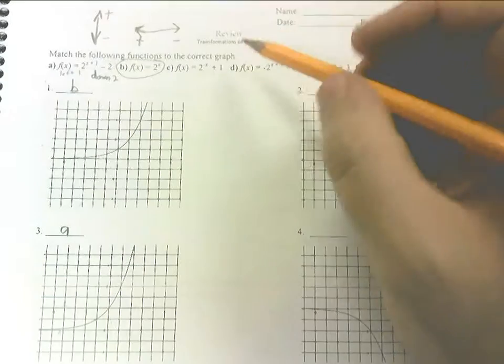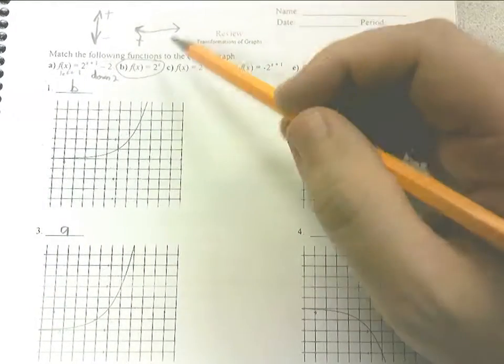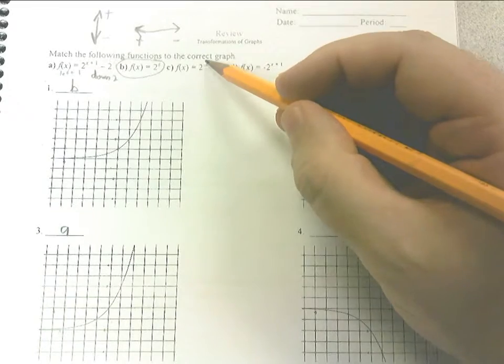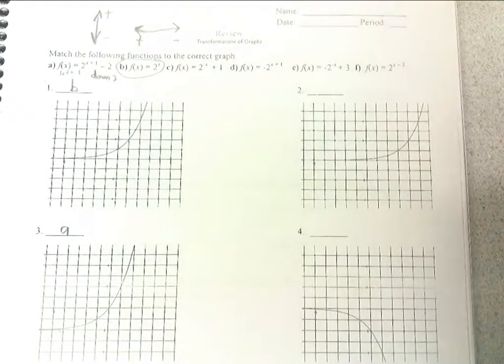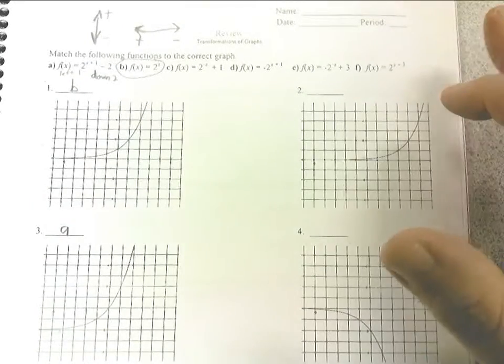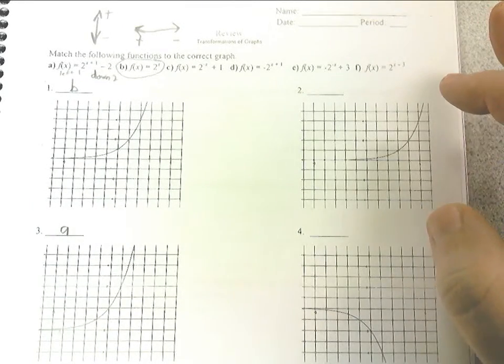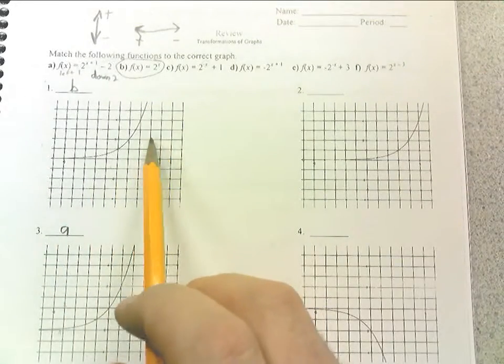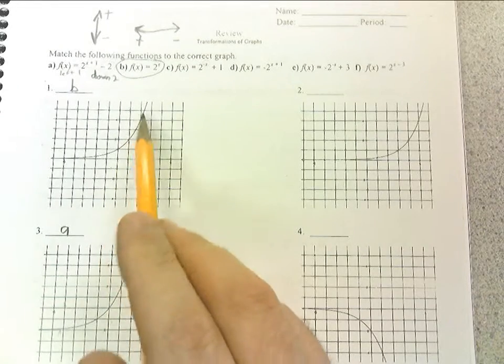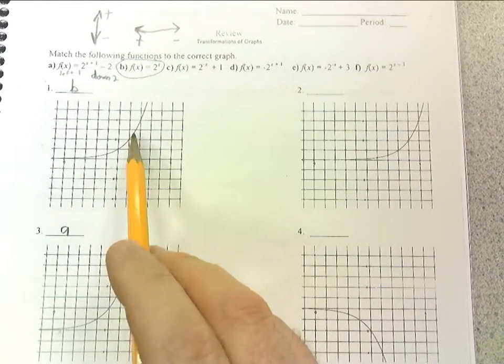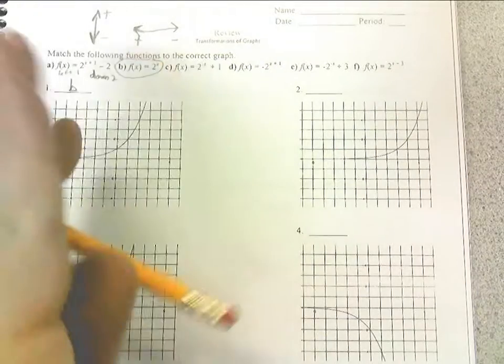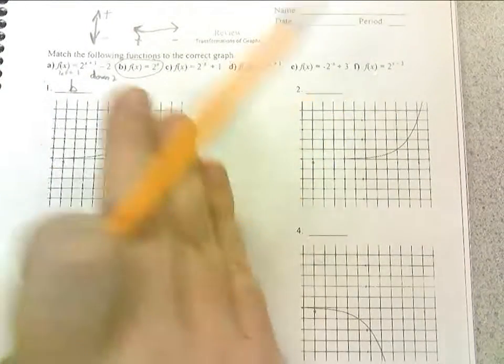Over here on C, what changed is instead of 2 to the x, it's now 2 to the negative x. Anytime I put a negative next to my x, it's changing the signs of all my x values. So if I look at all these points and change the signs, it's going to flip my line across the y-axis.